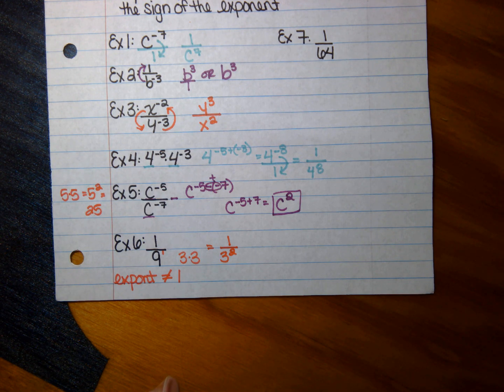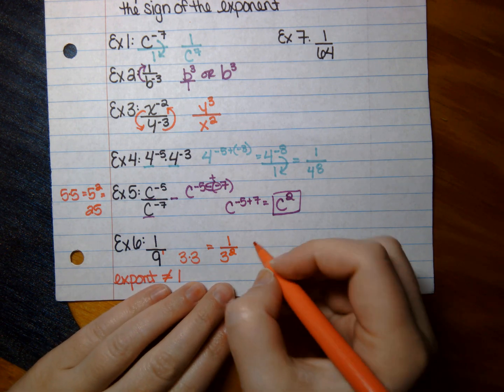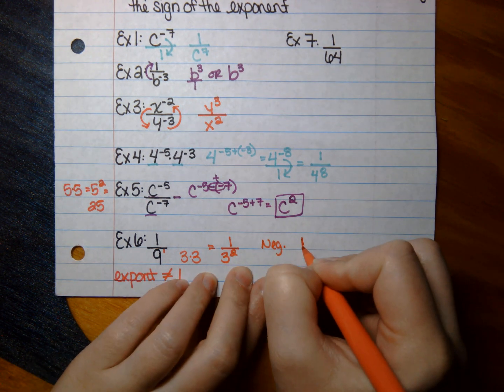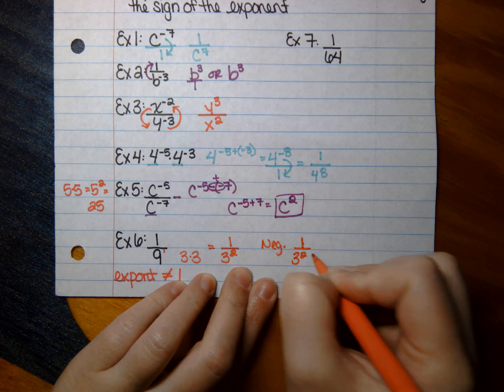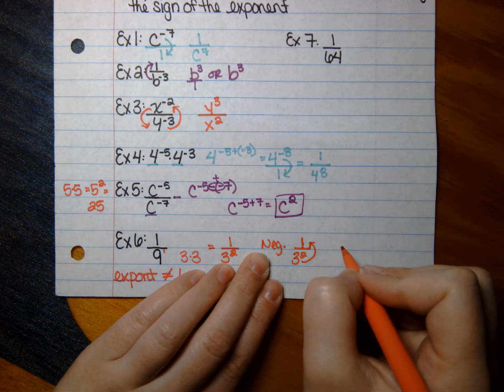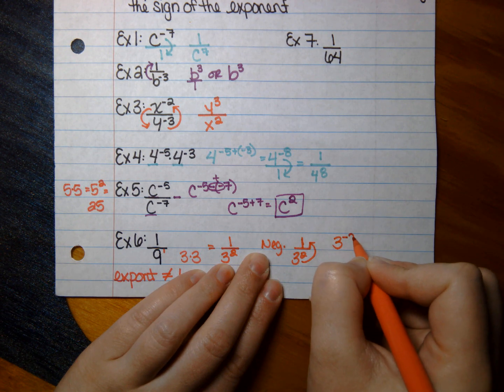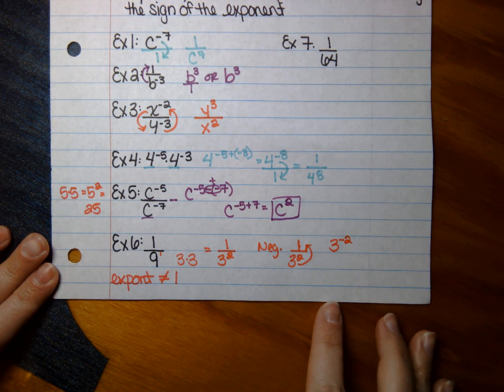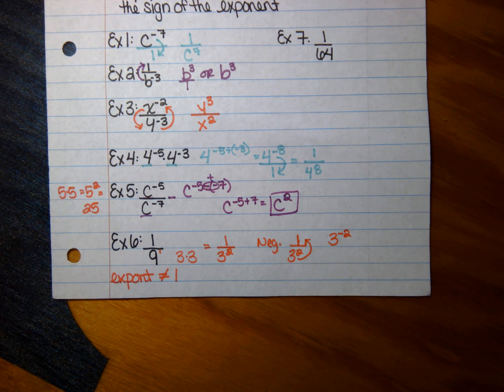Now, if they ask you to write it with a negative exponent, if you have 3 squared in the denominator, it needs to go up to your numerator, and it's going to end up being 3 to the negative 2. So depending on what your question's asking you to solve for will determine how your final answer looks.